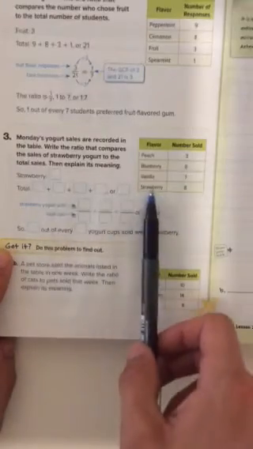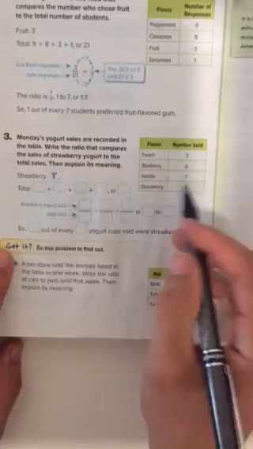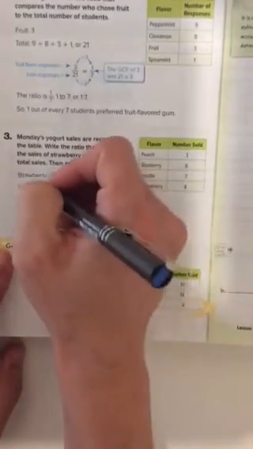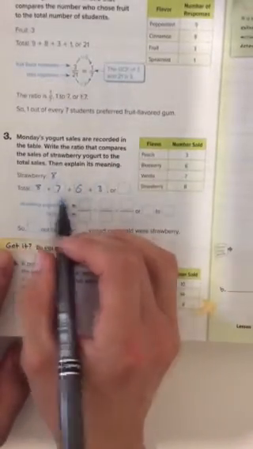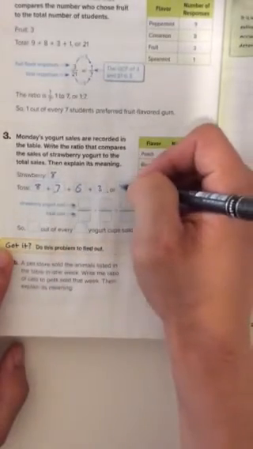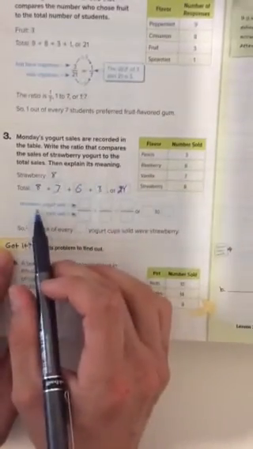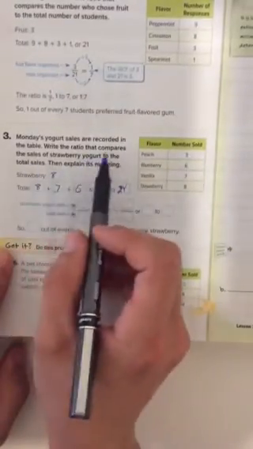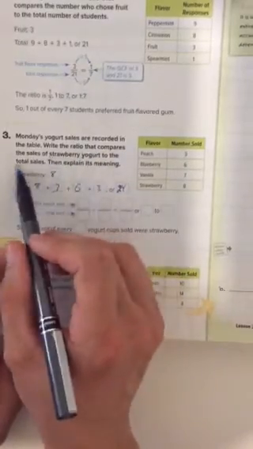Okay, so strawberry yogurt was 8. The total sales was that of strawberry yogurt, vanilla yogurt, 6 of the blueberry yogurt, and peach yogurt. So totaling, 8 plus 7 is 15, plus 6 is 21, plus 3 is 24. So now write a ratio that compares the sales of strawberry yogurt to total yogurt.